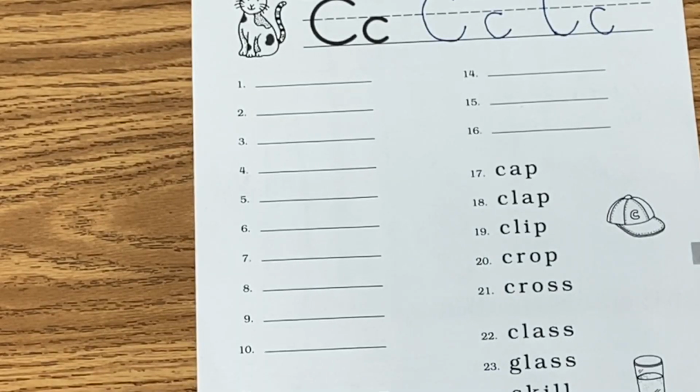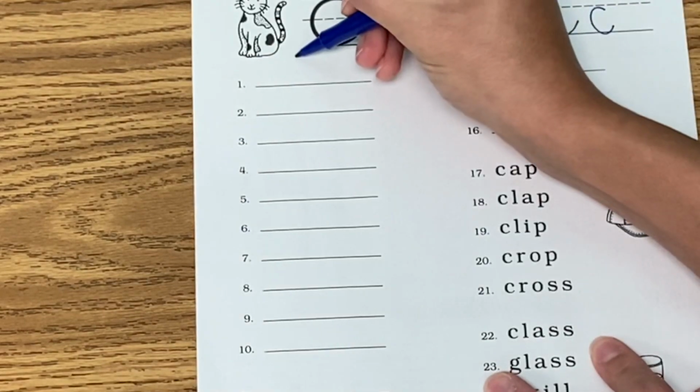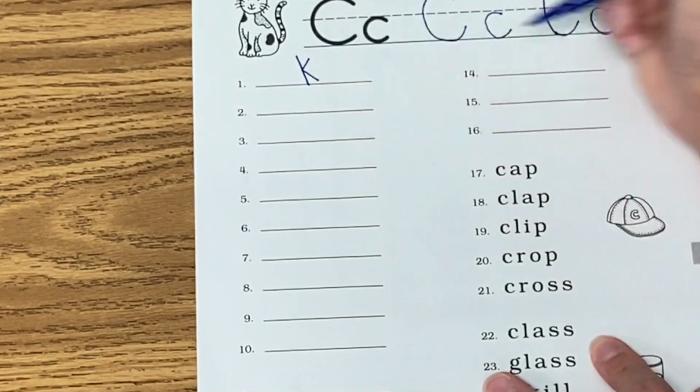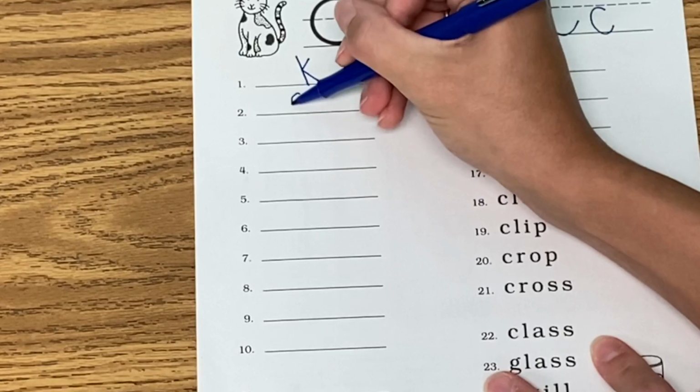Wonderful job. Let's move on down to number 1. I'm going to say a letter sound, and we're going to write the letter that makes that sound. For number 1, our letter sound is K. K. For number 2, our letter sound is G. G.